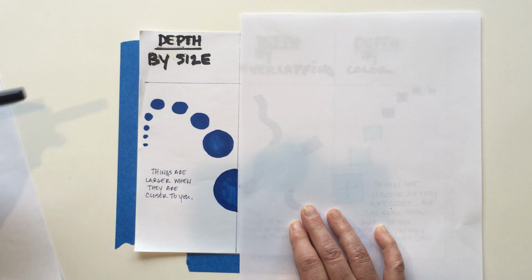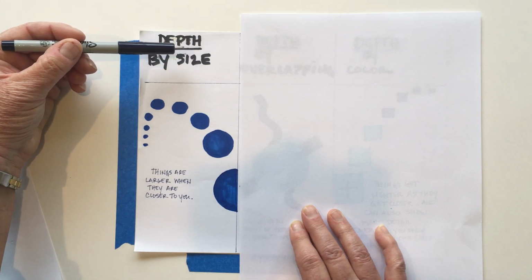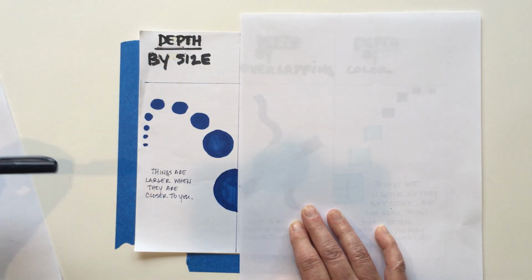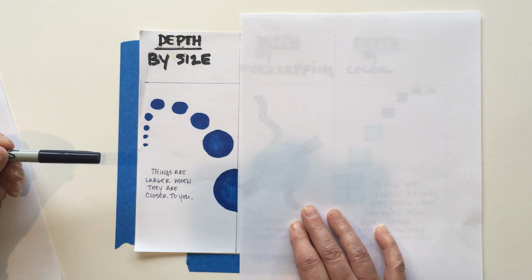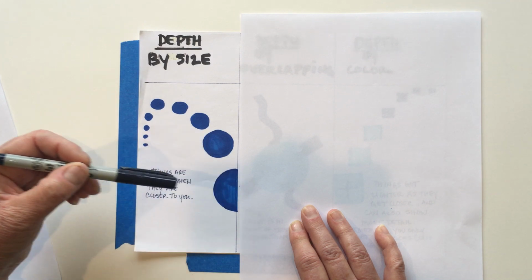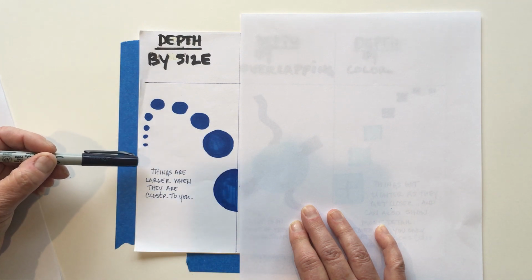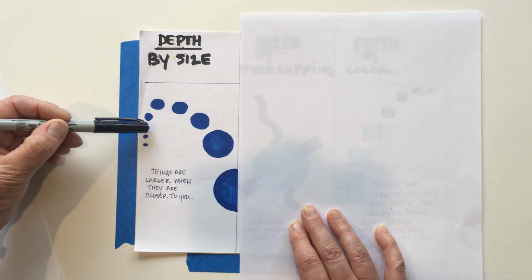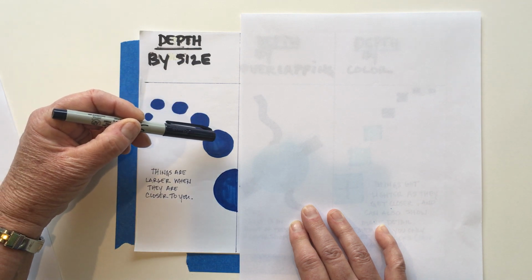But in this situation, it's determined by size. We know that when the same shape gets closer to us, it gets larger, as it is in this situation.